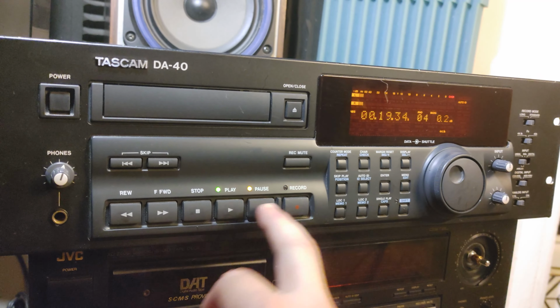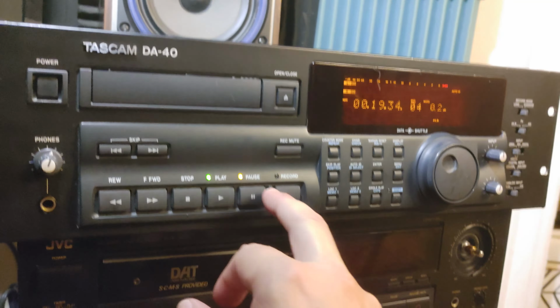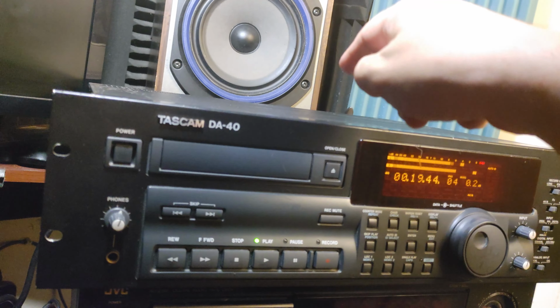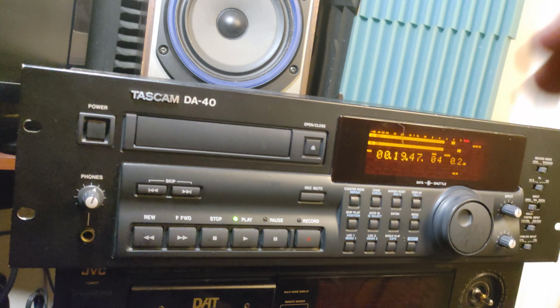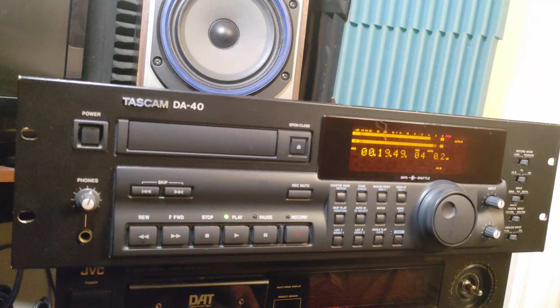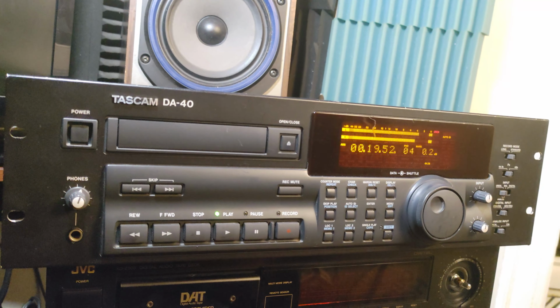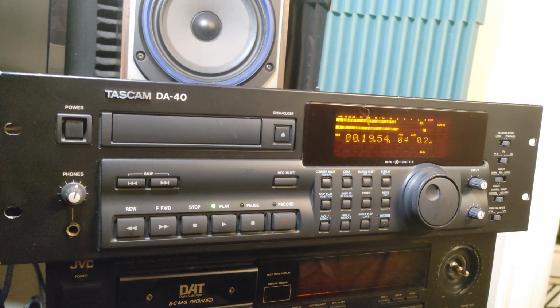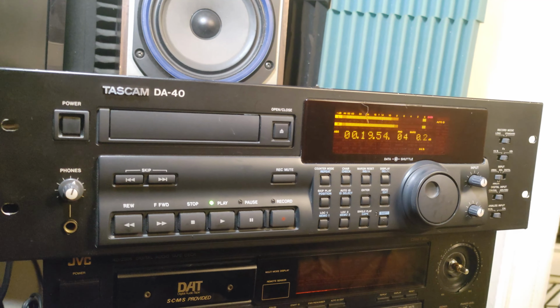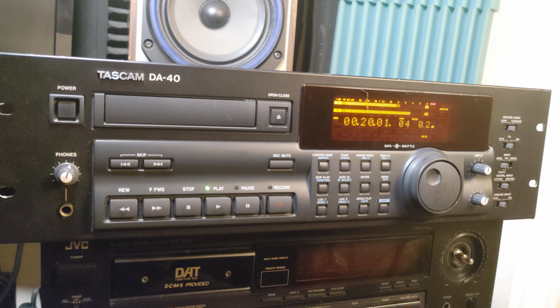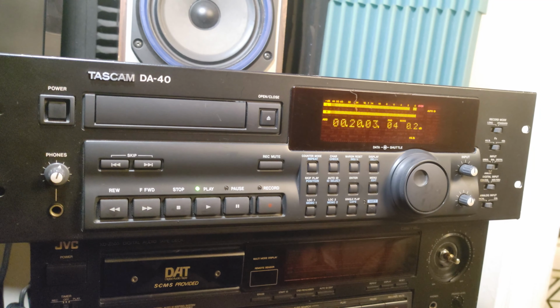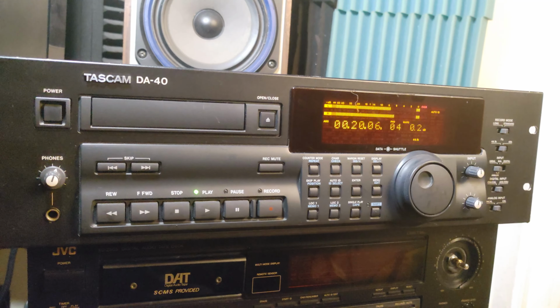So yeah, it's in pause. Let's press play. And the sound from the digital to analog converter is really great, man. Well, I'm going to be sad when I have to sell it because I have to move and there's some other stuff coming. But I'm glad that I repaired it on time and I was able to record it for this channel.